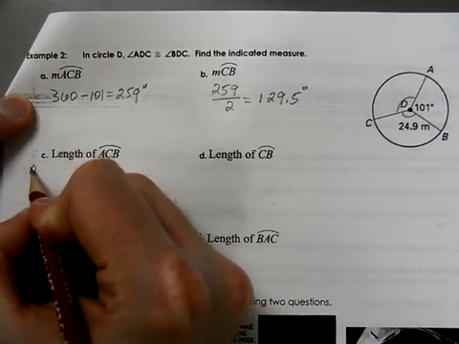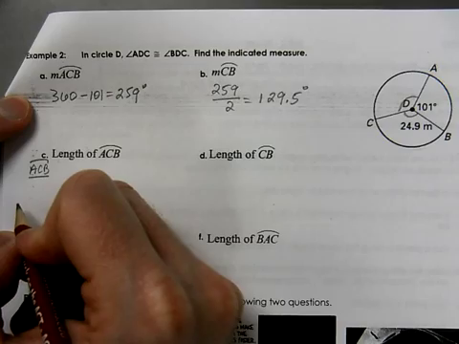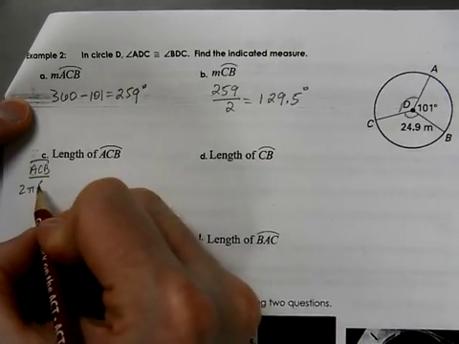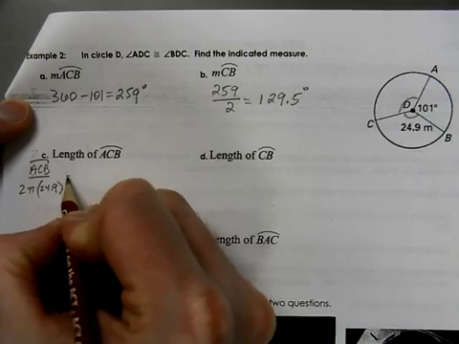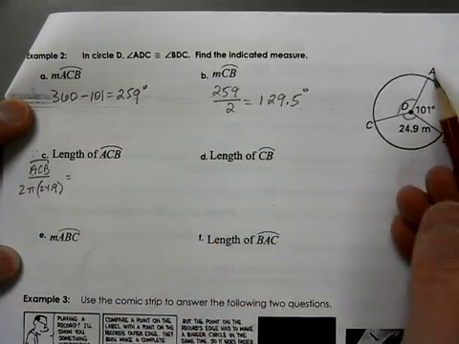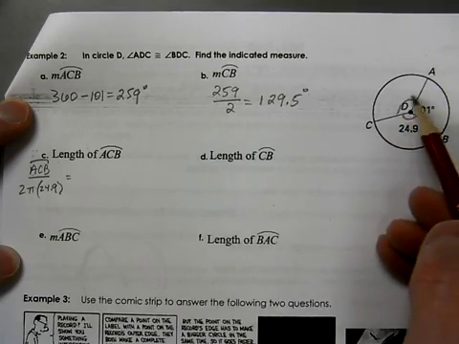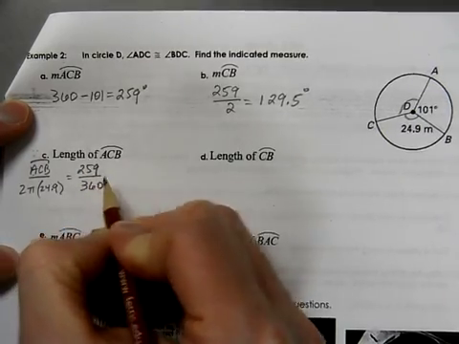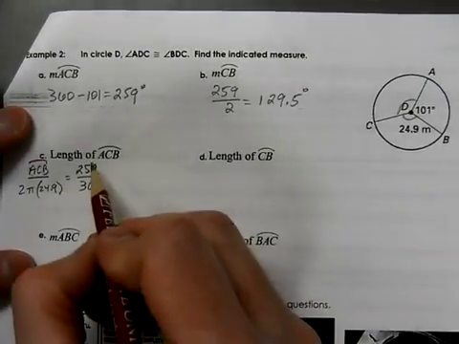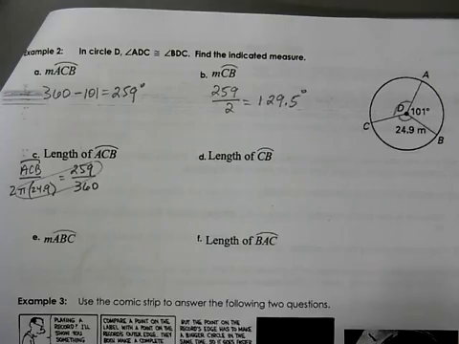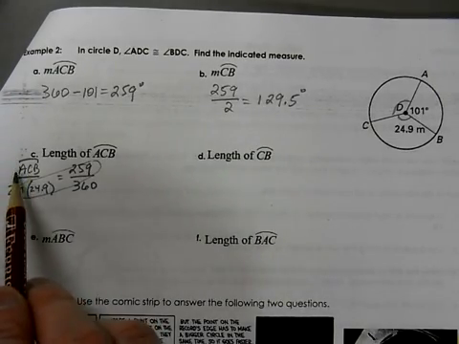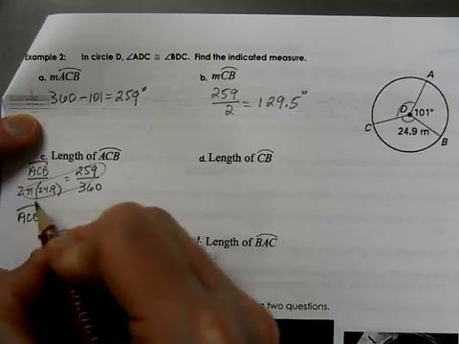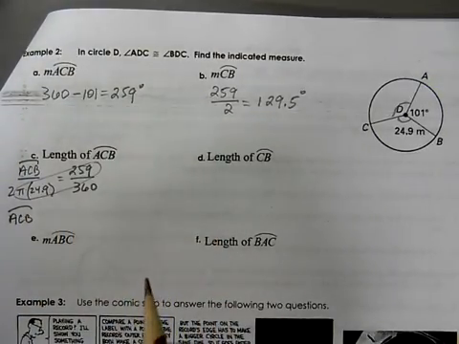Well, we can take the arc ABC and divide that by our circumference, which is 2 pi r. R is 24.9. Central angle of that whole arc is going to be something even bigger than 180. It's the 259 over 360. So when we cross multiply, notice I'm only crossing one way because I have my measure of arc ACB by itself already. Not the measure, but the length of arc ACB.